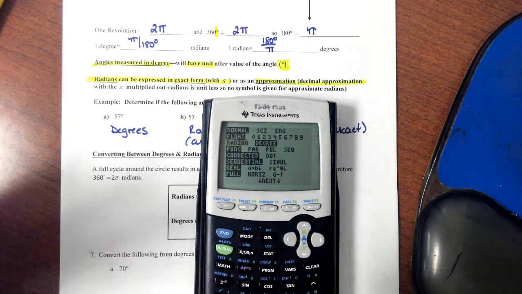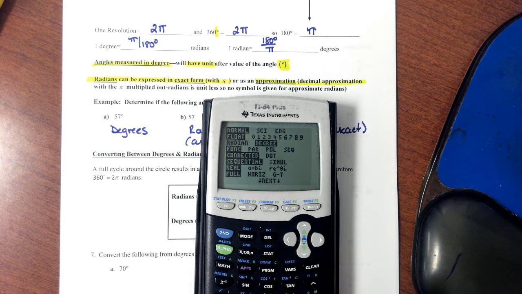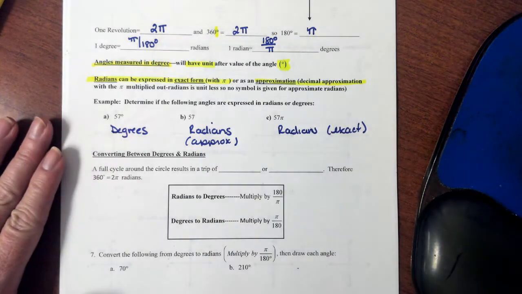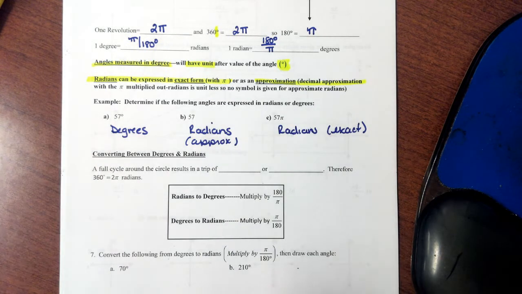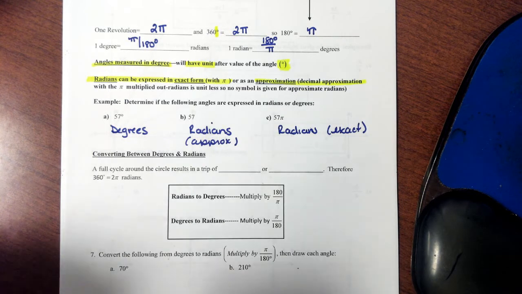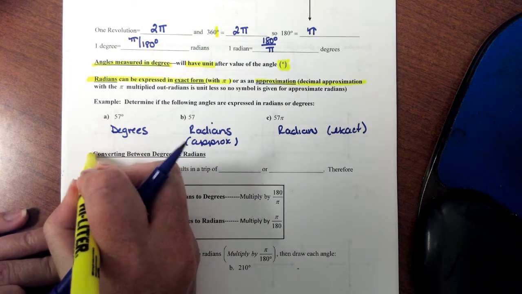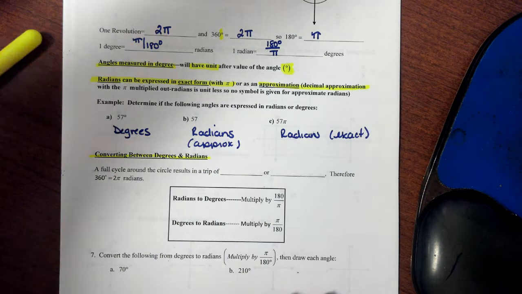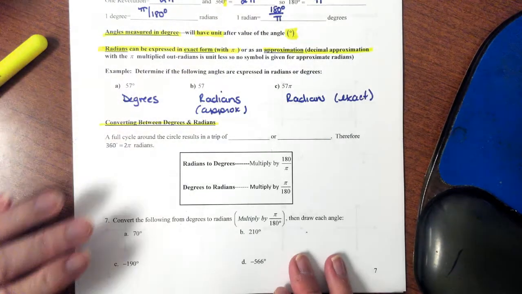So you do now have to be conscious about what mode your calculator needs to be in, because we will be flip-flopping forms from one to the other. Until your brain gets really comfortable thinking about radians, you're going to be converting a lot between degrees and radians. So there is a way you can take a degree and convert it to radians or radians to degrees.